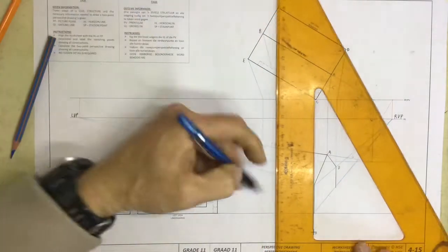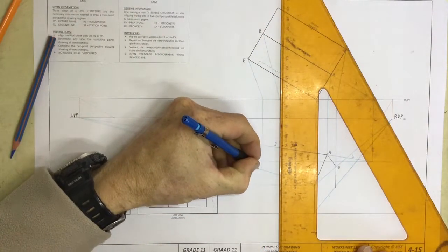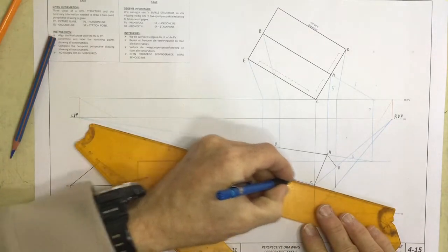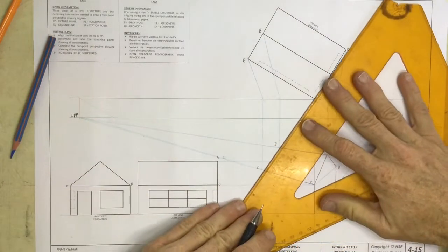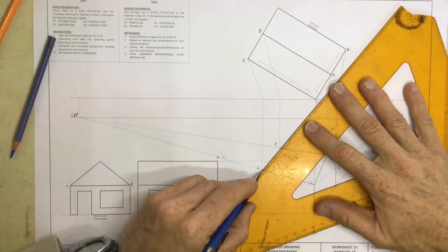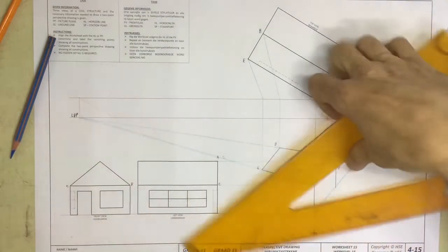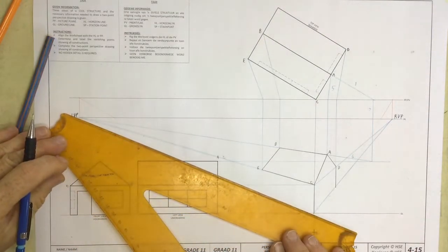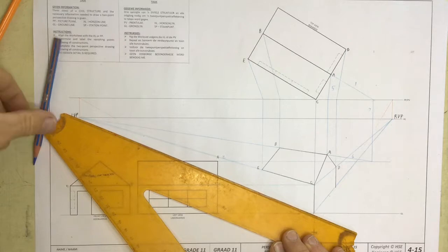And that point over there is point E. I can now draw a line going from E to C, and I can draw a line going from E to B. E to B. Right. The base over here is going off to LVP.